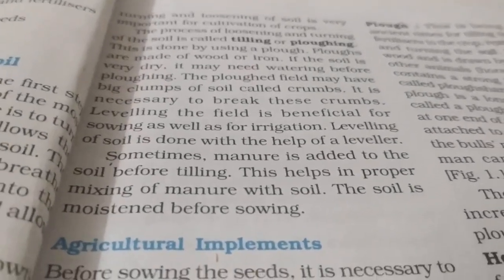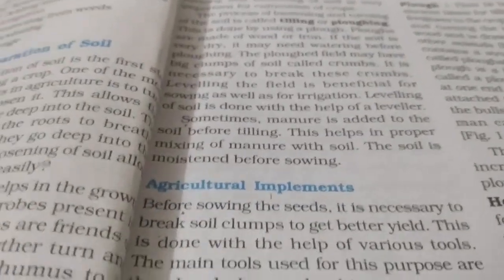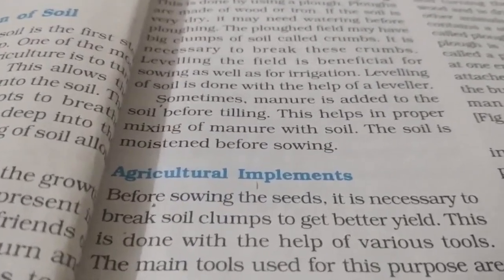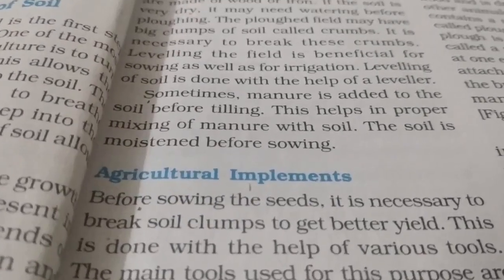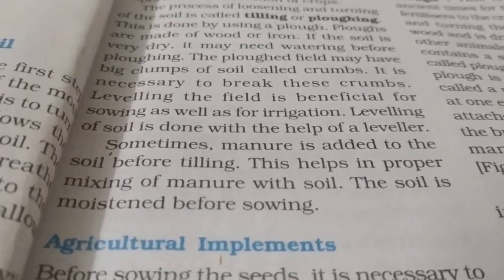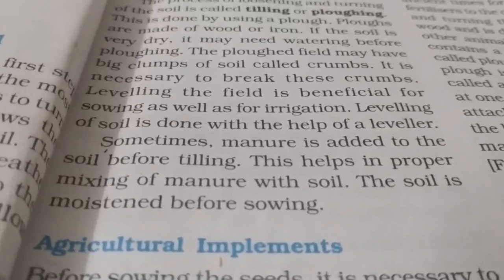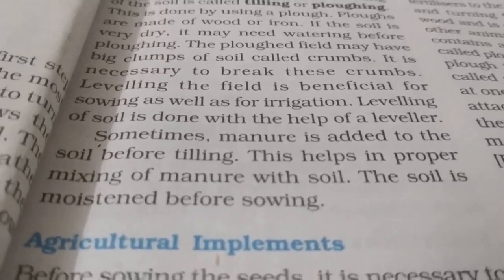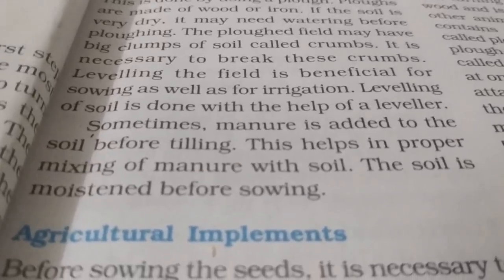that may be an animal-driven leveler or a tractor-driven leveler. Then the third method in preparation of soil is manuring. Sometimes manure is added to the soil before tilling. This helps in proper mixing of manure with the soil. The soil is moistened before sowing. So the other method is manuring.